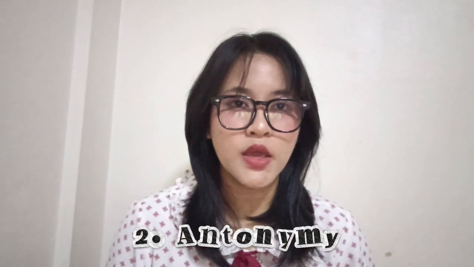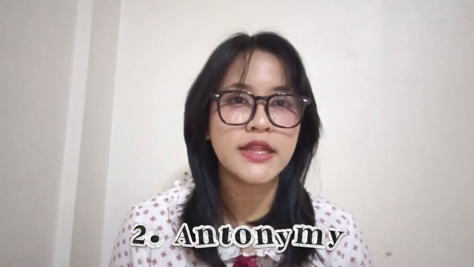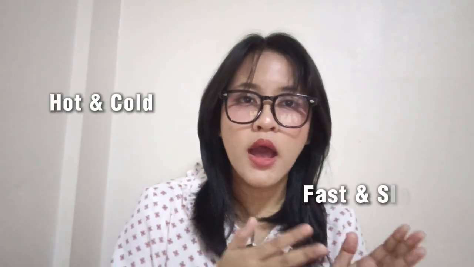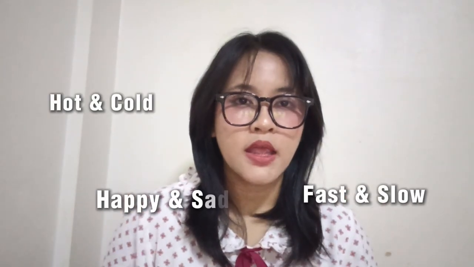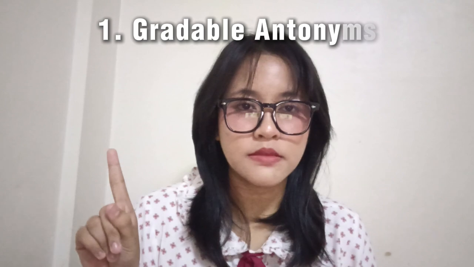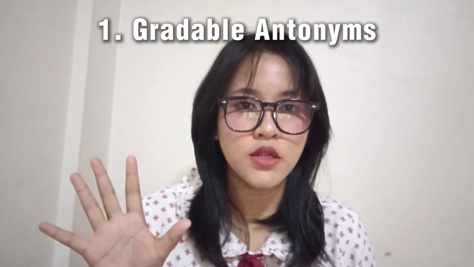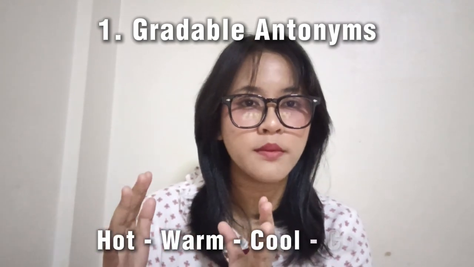Next is antonymy, which deals with words that have opposite meanings. For example, hot and cold, fast and slow, happy and sad. There are actually different types of antonyms. First, gradable antonyms. These have a scale like hot, warm, cool, cold.